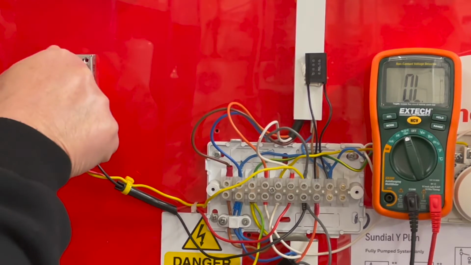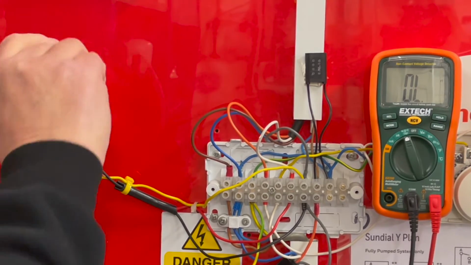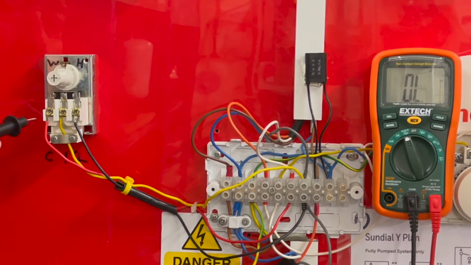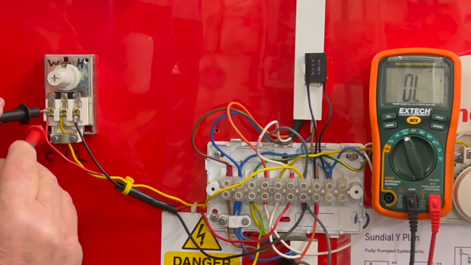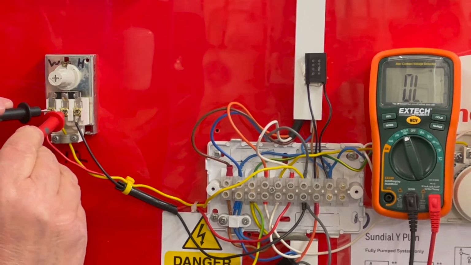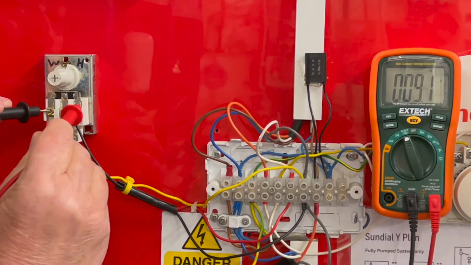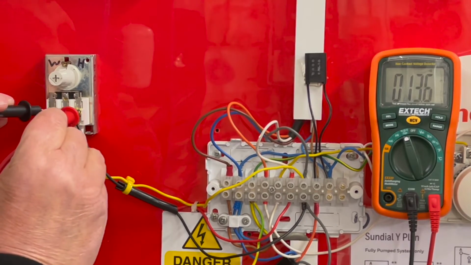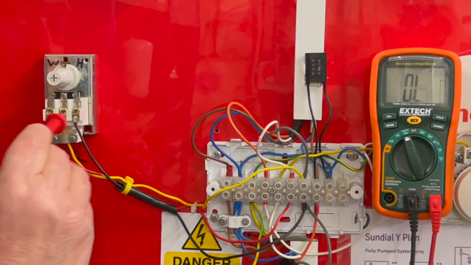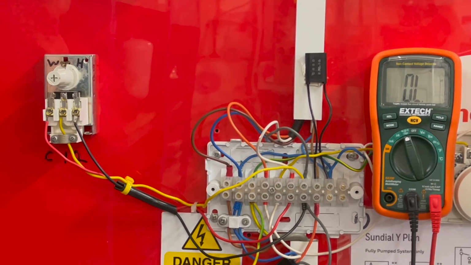And if we move this over to the heating side, common, so number one should now be silent, and it isn't. And number two should be on, which it is. So this tells me that the zone valve or diverter valve is only opening halfway if you're lucky. But basically, that cylinder stat here controls the heating.